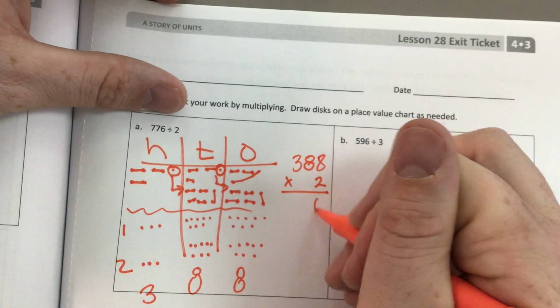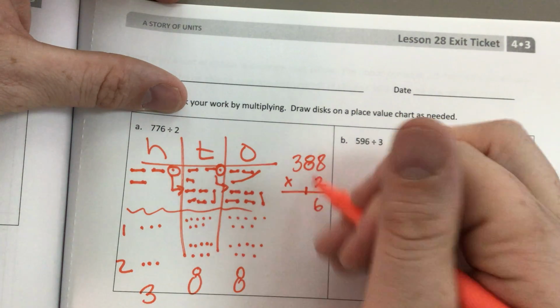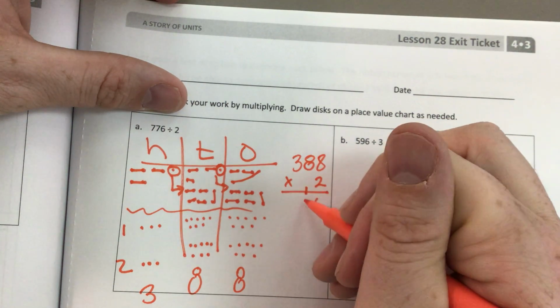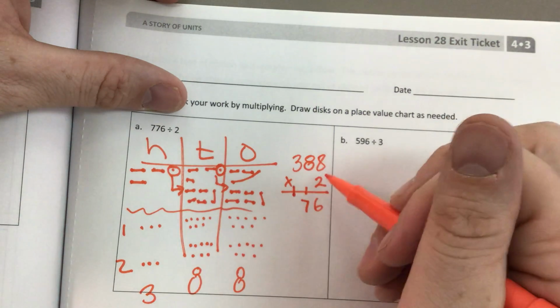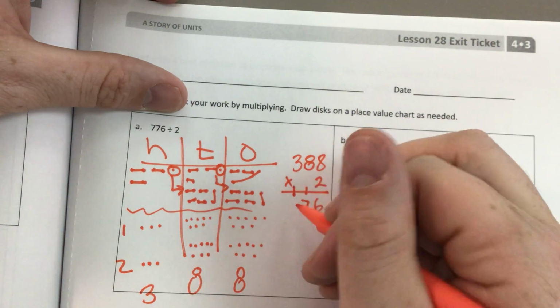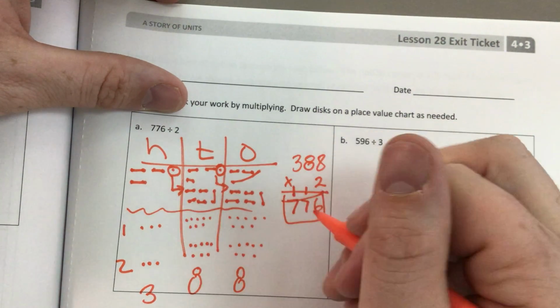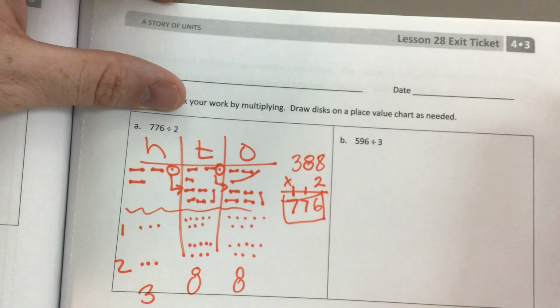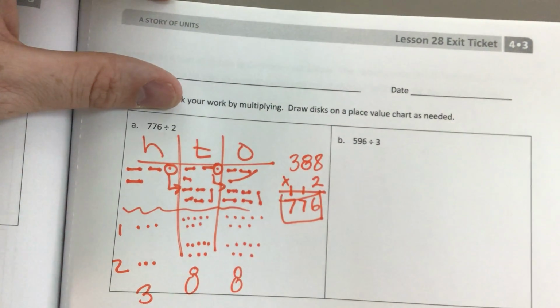So 2 times 8 is going to be 16. 8 times 2, again, is going to be 16, but plus 1 is going to be 17. 2 times 3 is 6, plus 1 is 7. And 776 is the same thing as 776. We're in good shape. Let's look at B.